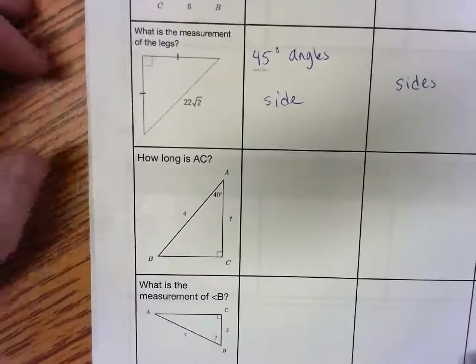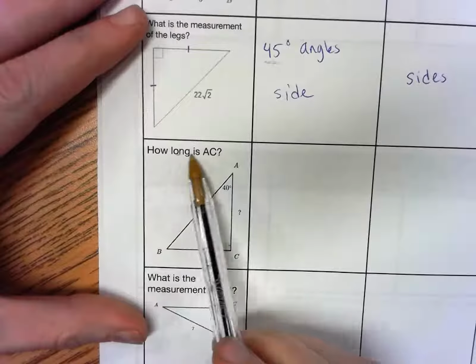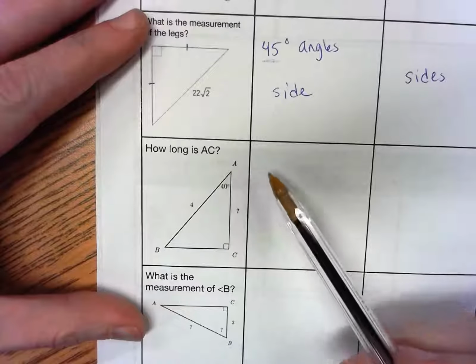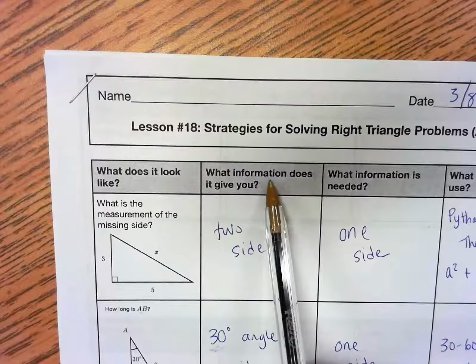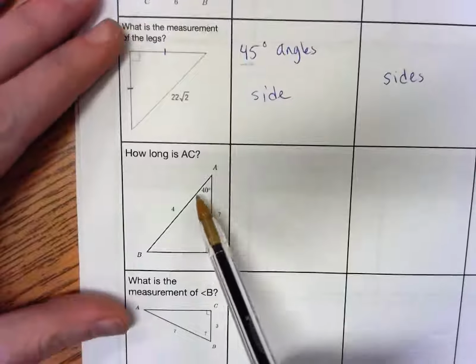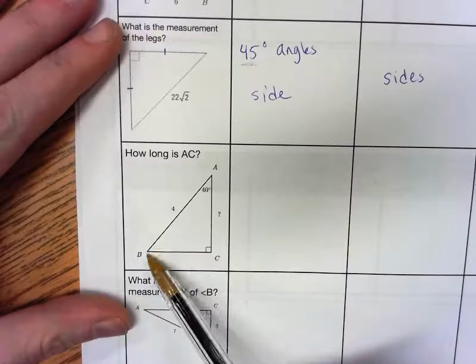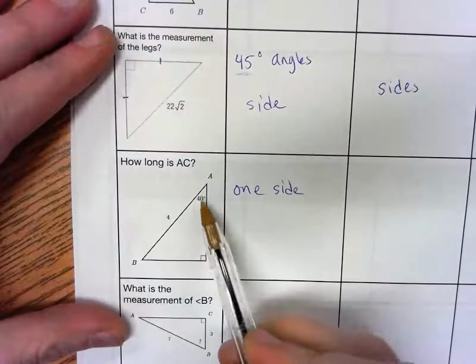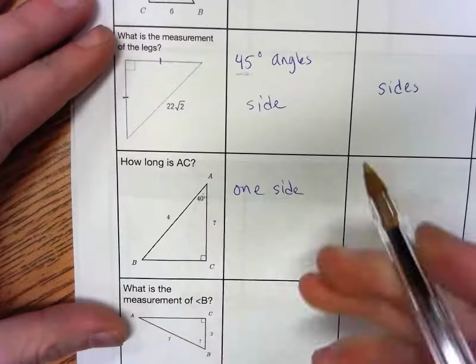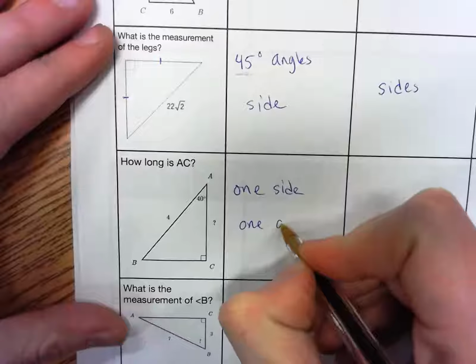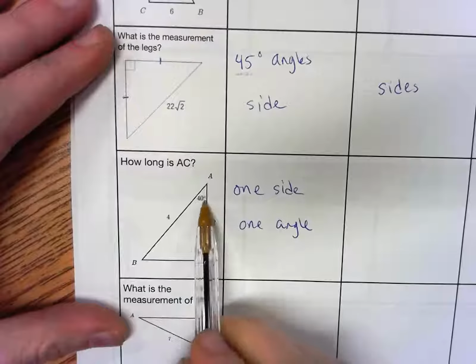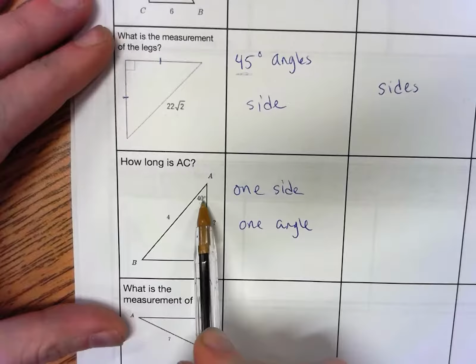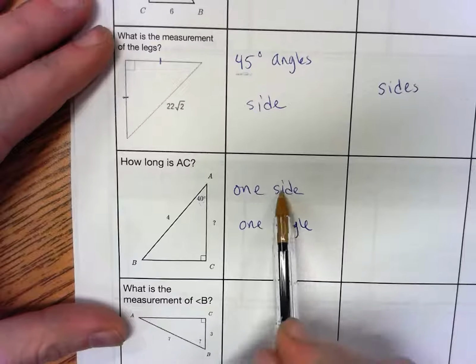All right, next type of triangle says, how long is AC? So the question is, what information does it give you? We're given one side right here, and I see one angle that it gives us, that 40-degree angle. Now there's nothing special about a 40-degree angle triangle, so we're just going to treat it as one side, one angle.